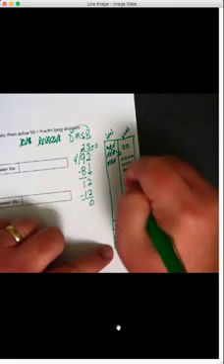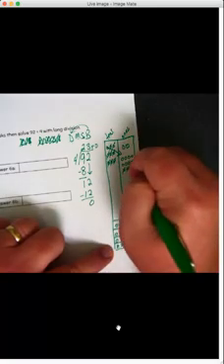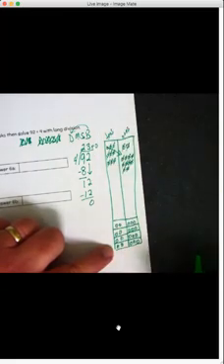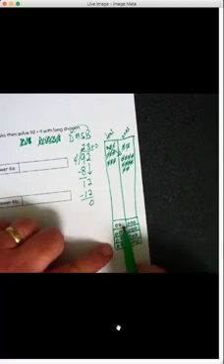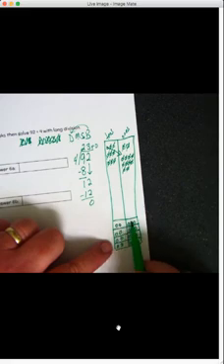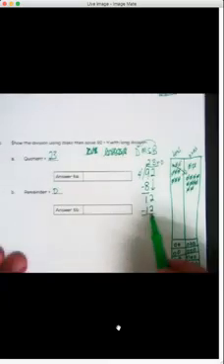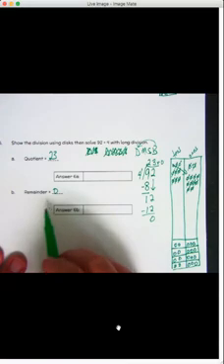1, 2, 3, 4, 5, 6, 7, 8, 9, 10, 11, 12. And we don't have any left over. So if we look in each of the 4 groups, how many do we have? We have 2 tens. So 10, 20, 21, 22, 23, and we didn't have any left over. So our answer is 23, remainder 0.